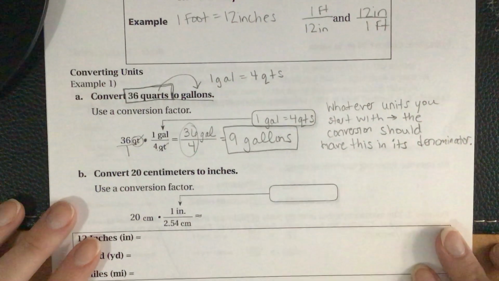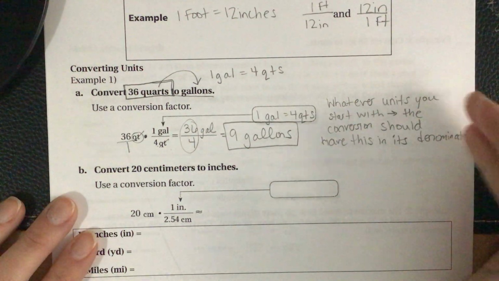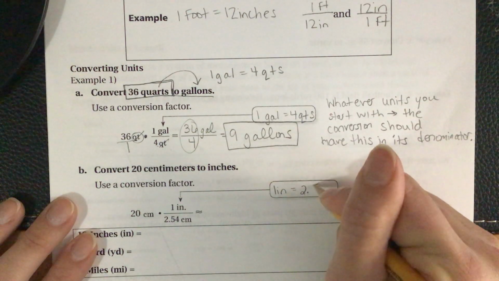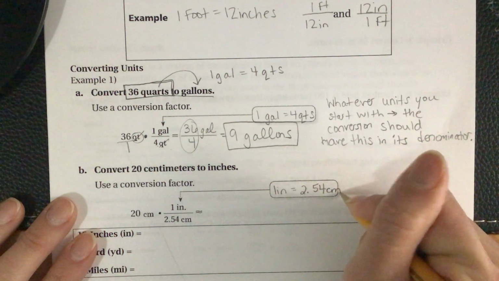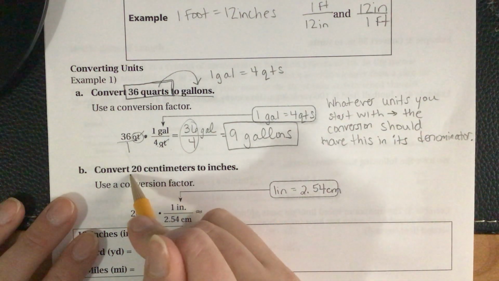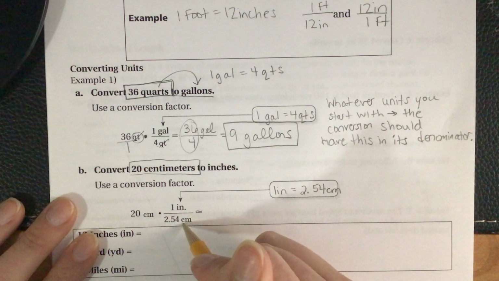Let's look at the next one. We want to convert 20 centimeters to inches. We want to use the conversion factor of 1 inch is equal to 2.54 centimeters. We want to make sure that centimeters, because that's what's given, 20 centimeters, is going to have the centimeters on the bottom.